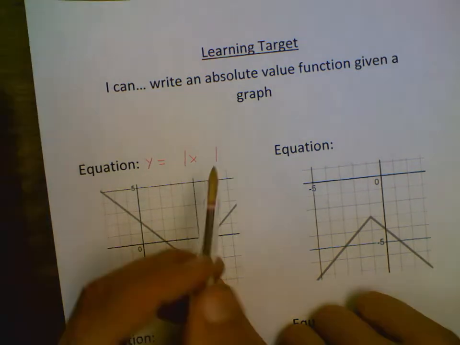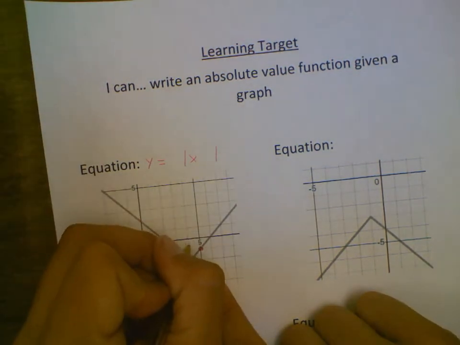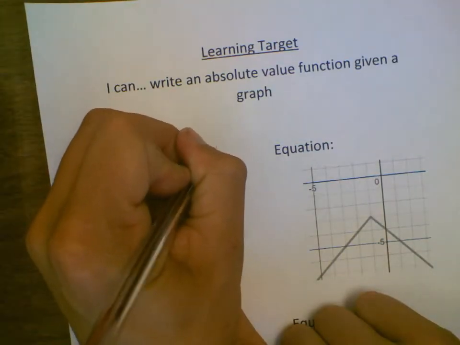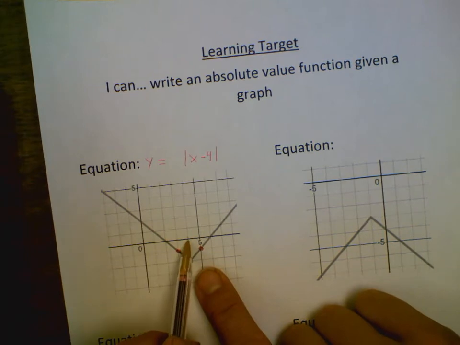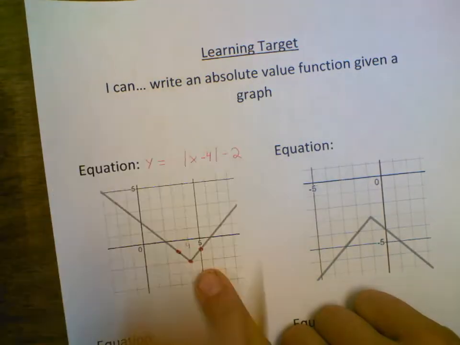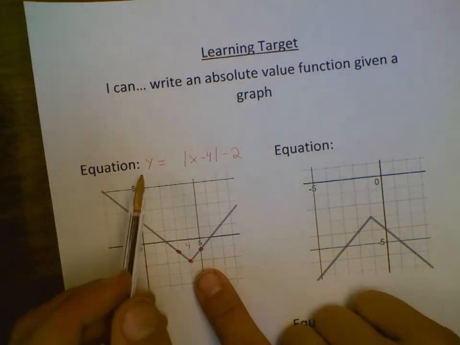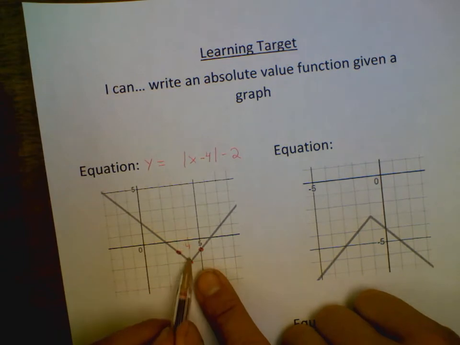So I have to think about what in the equation will move me right 4. Well, to move to positive 4, it's actually the opposite. It's negative 4, right? Negative 4 moves me right 4. And then if it's been shifted down 2, that means I have a negative 2 on the end. Okay, so this equation, y equals absolute value of x minus 4 minus 2, shifts me right 4 down 2.